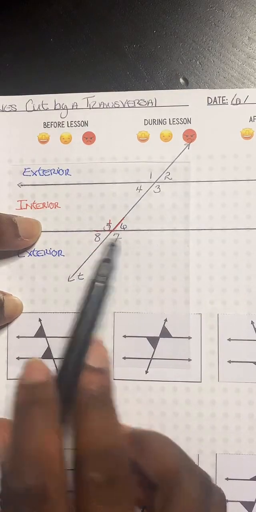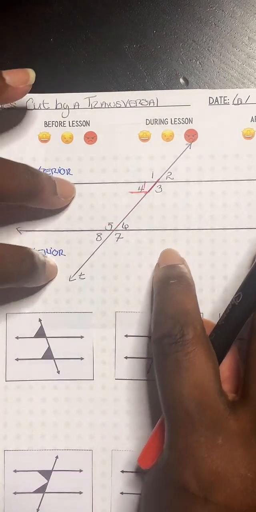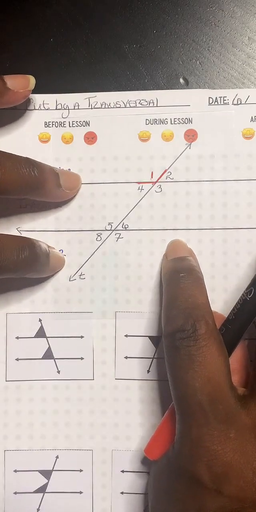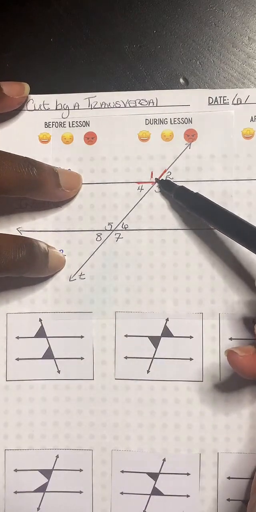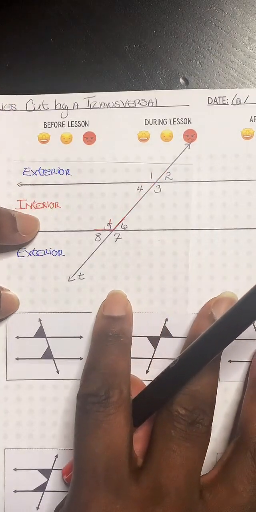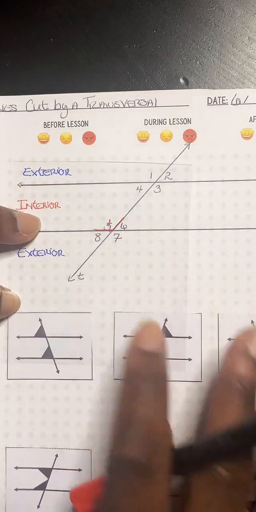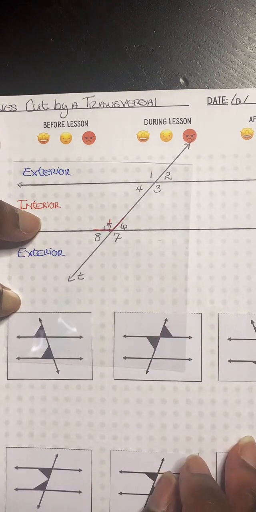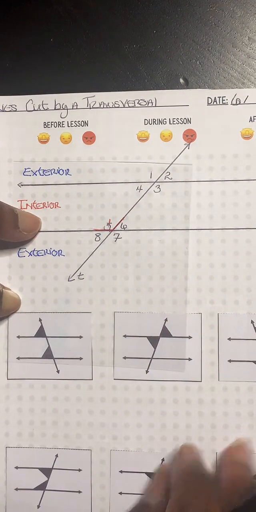Okay, because angle 5 and angle 1, they're congruent. When I go from one angle and I'm able to slide down the transversal to get its match, those are what's called corresponding angles.